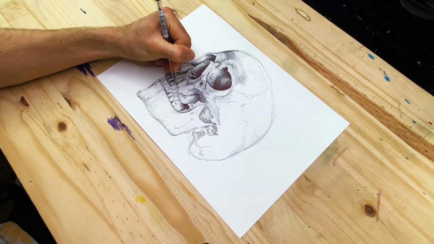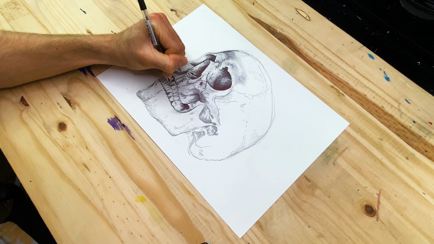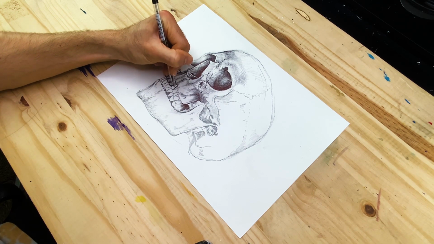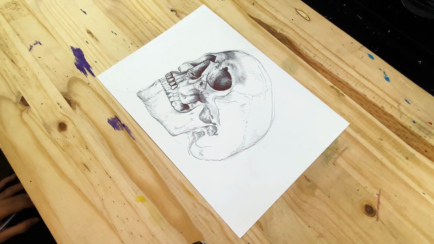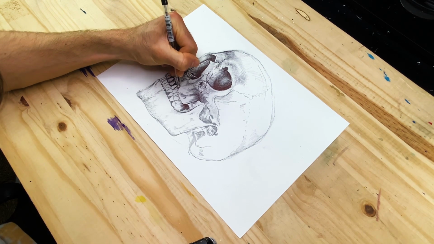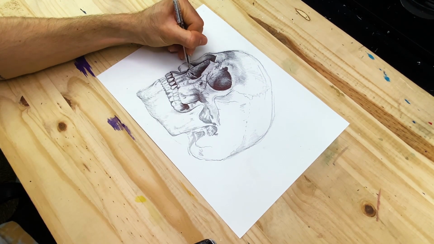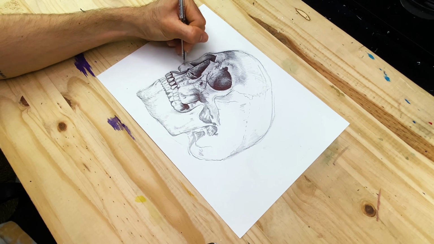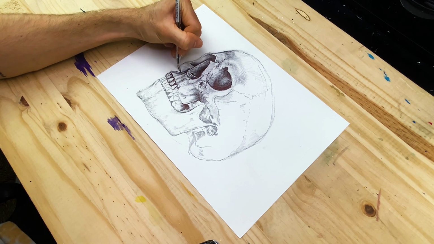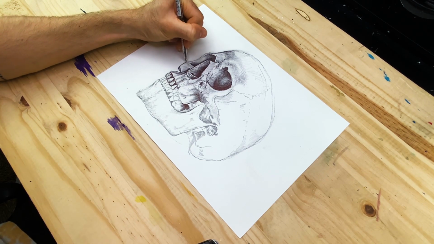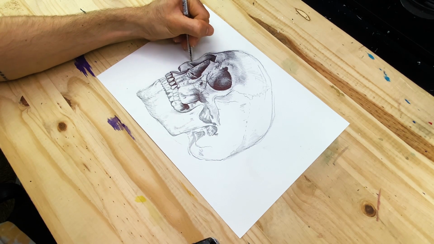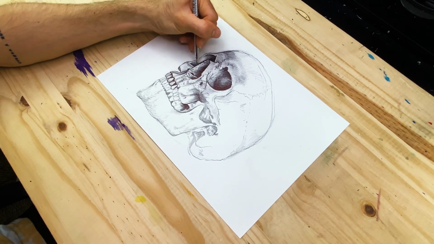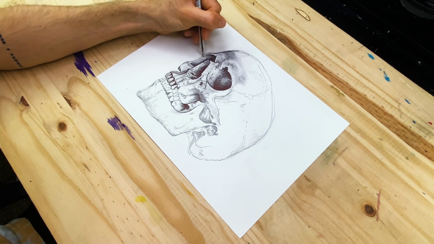So we really want to make sure we take our time and try our best to be very subtle with these transitions, and this means we want to layer our shading. So something to note about ballpoint pen as well is we don't necessarily want to push too hard. Paying attention to the pressure that we apply to our pen is really essential in terms of creating this soft layering effect on top of one another to create various tonal values.